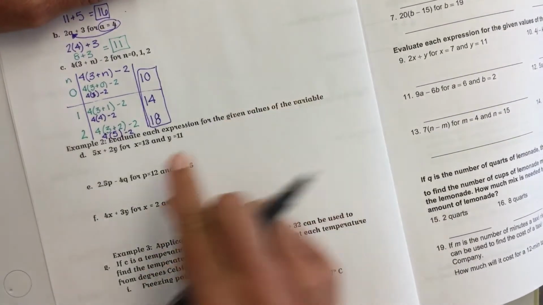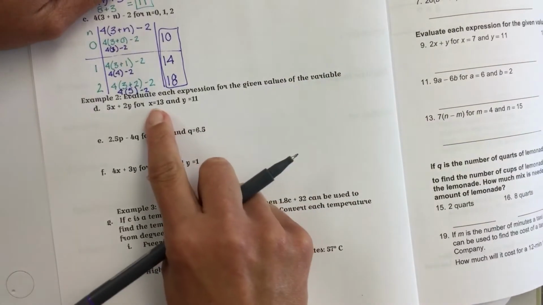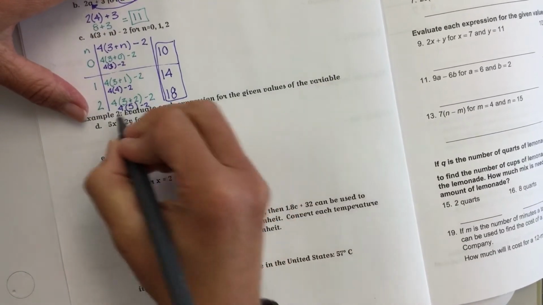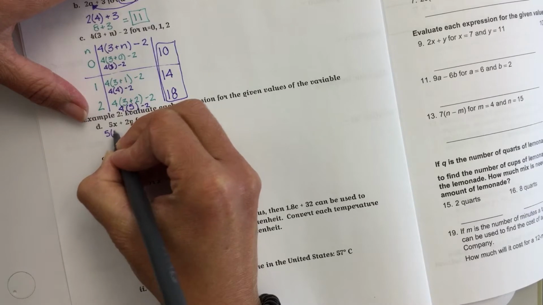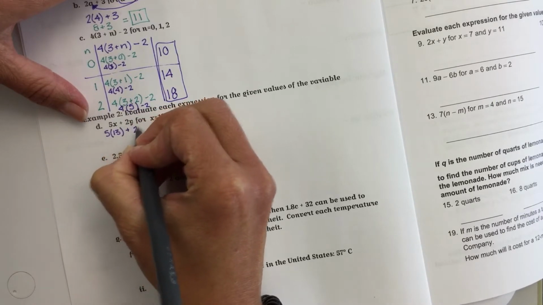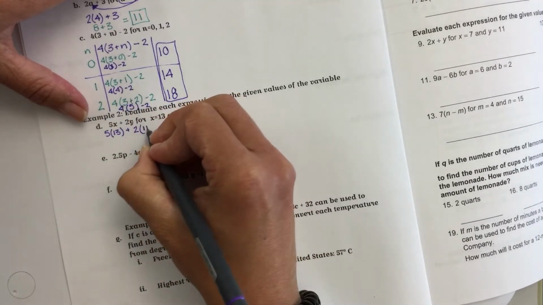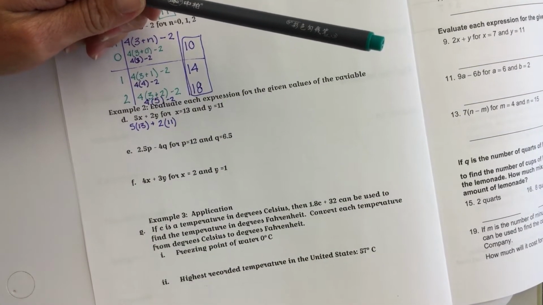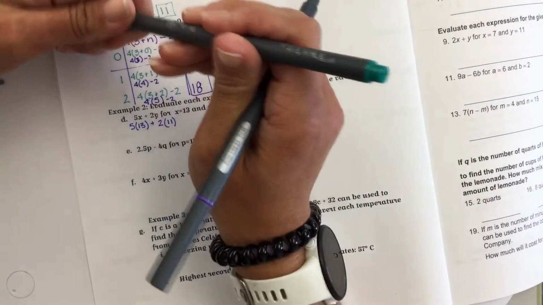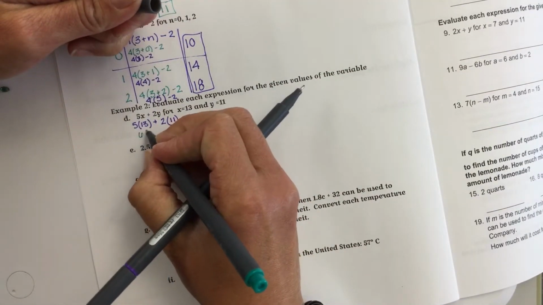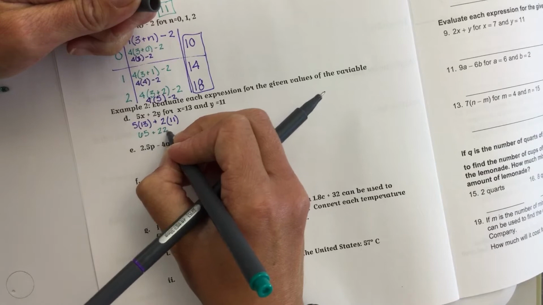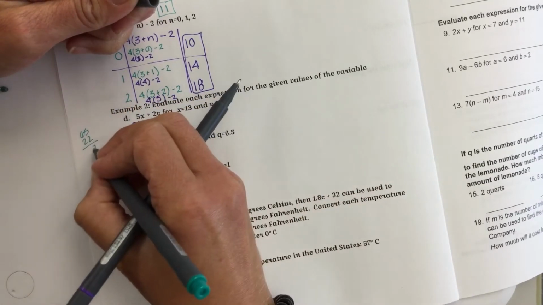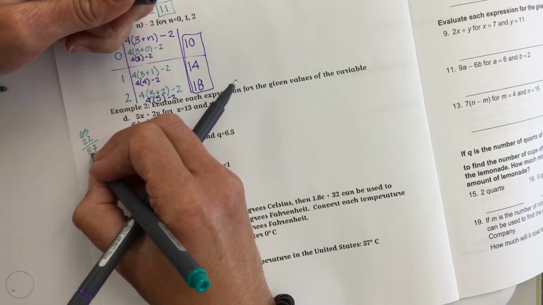Our next examples, similar, but now we have more than one variable. So you just have to be careful what you put them in there for. So this is going to be 5 times 13 plus 2 times my y is 11. So 5 times 13 is 65 plus 22. So if I just picture that off to the side like this, I would get 87.